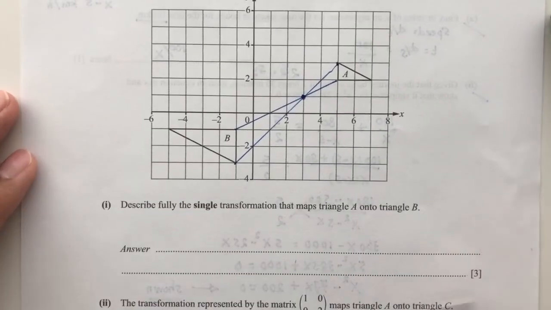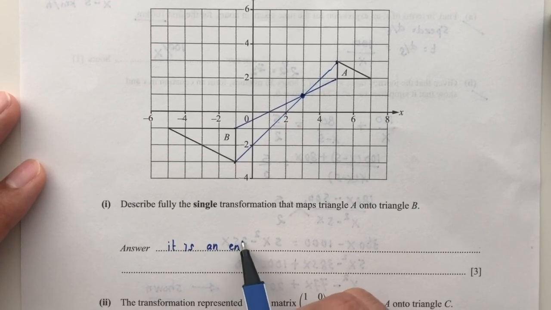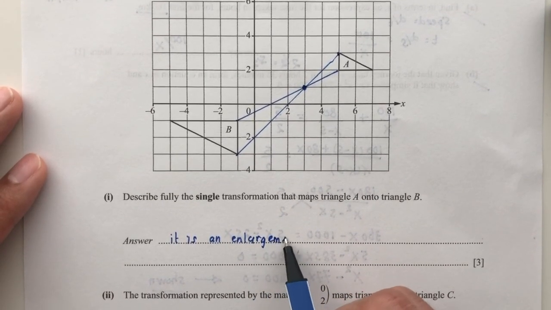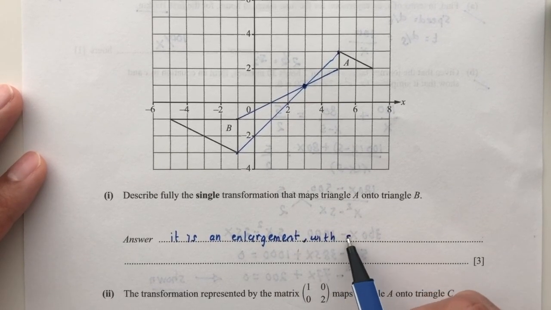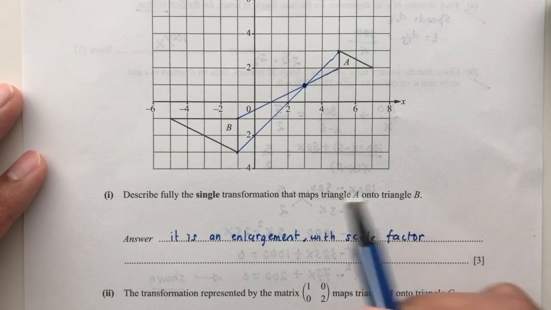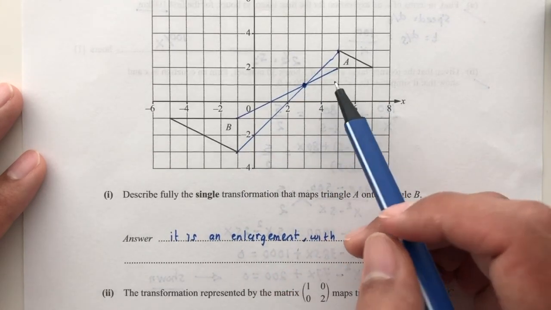So let's write this down. It is an enlargement with scale factor. So what is the scale factor here? Since you can see that it is on the opposite side of the center, it has to be negative.